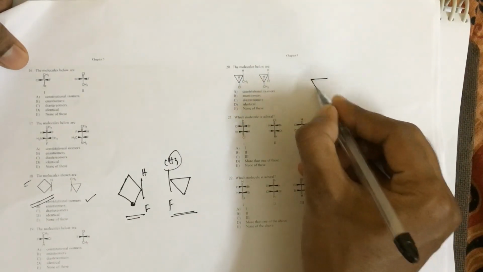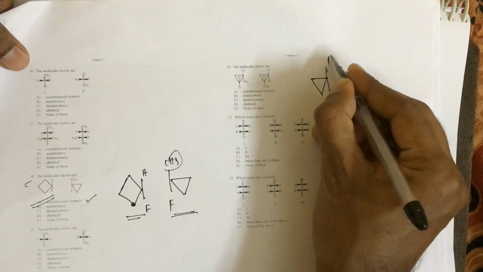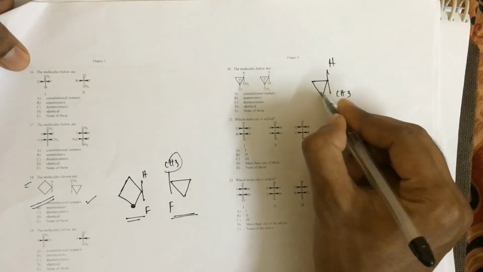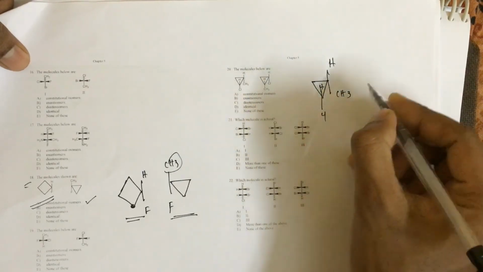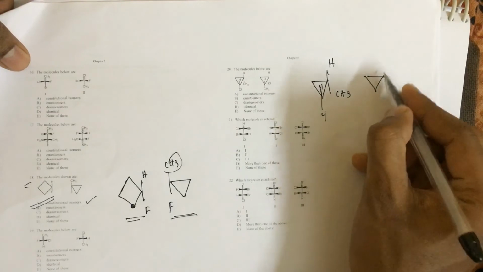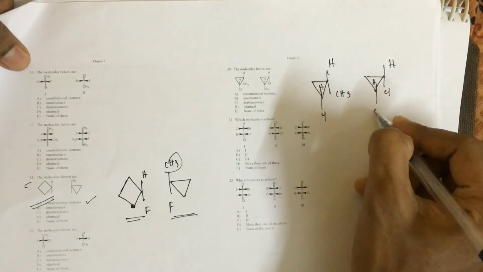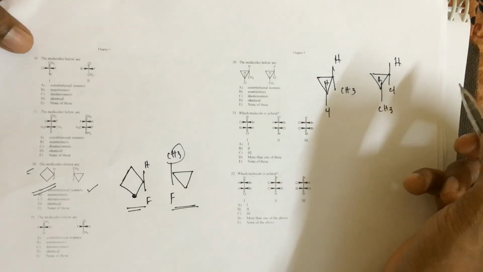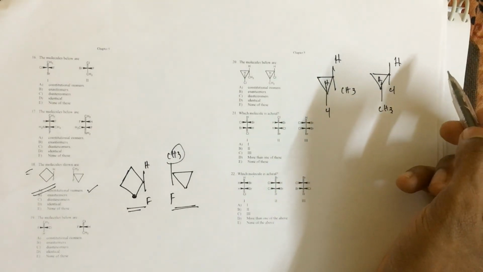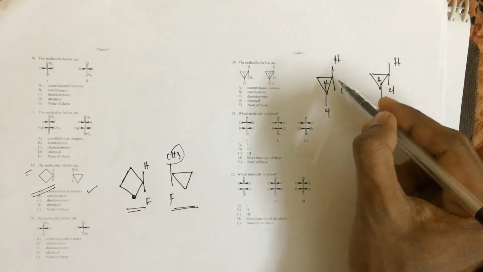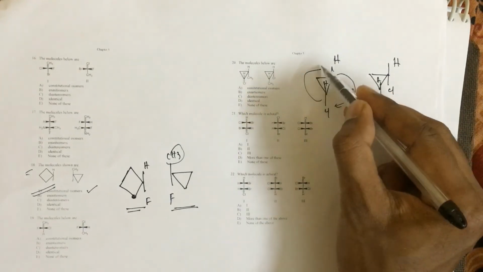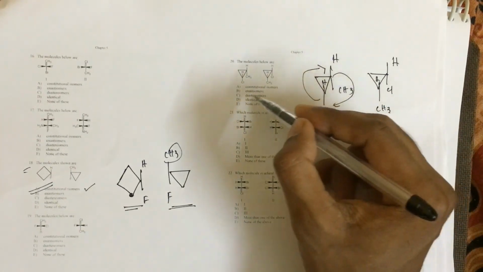And then here we have hydrogen and methyl, hydrogen and chlorine. Then we have chlorine and hydrogen, hydrogen and methyl group. Here also we can see the mutual exchange. This comes here and this went here. So this comes under the enantiomers.